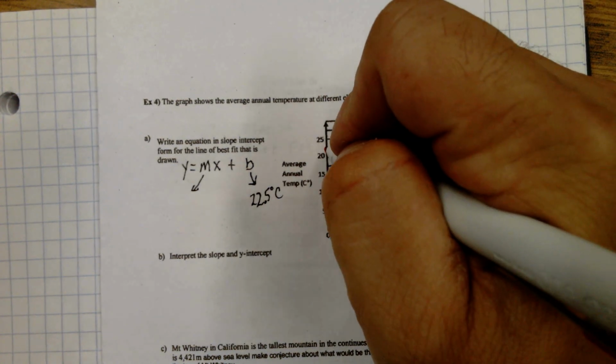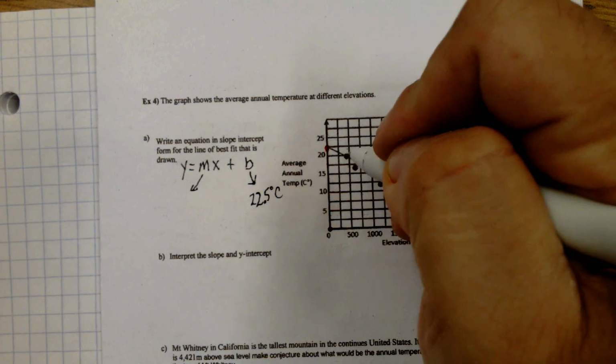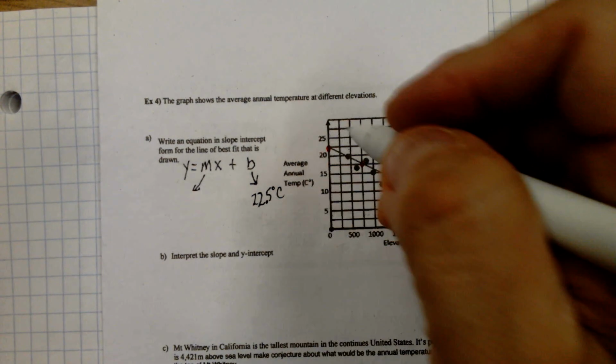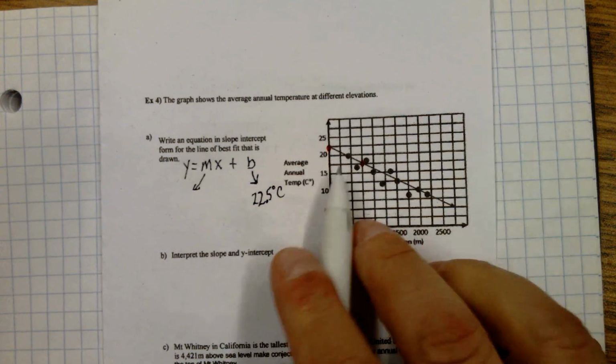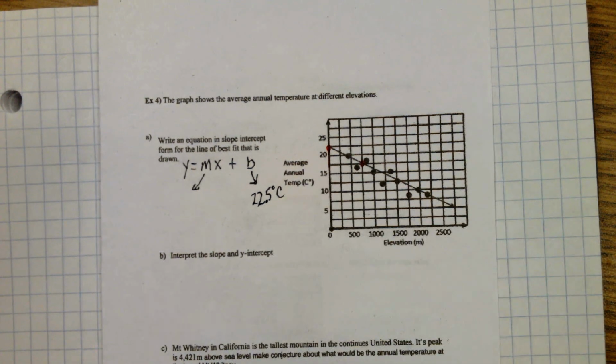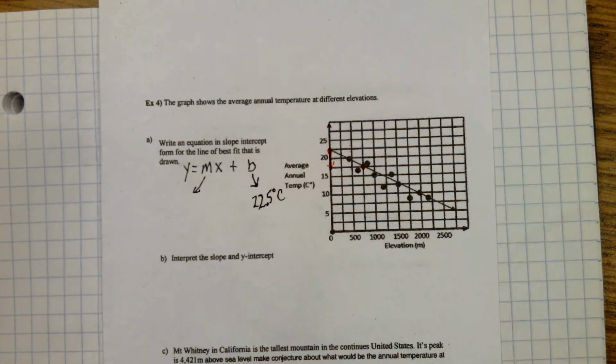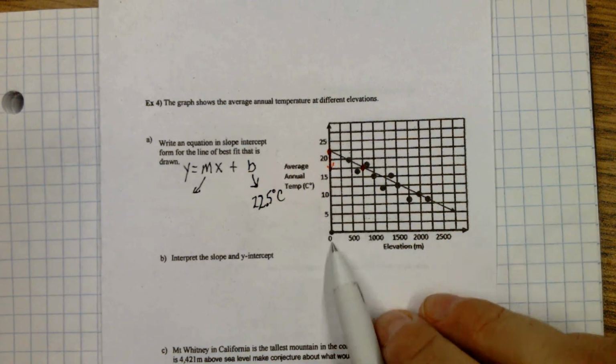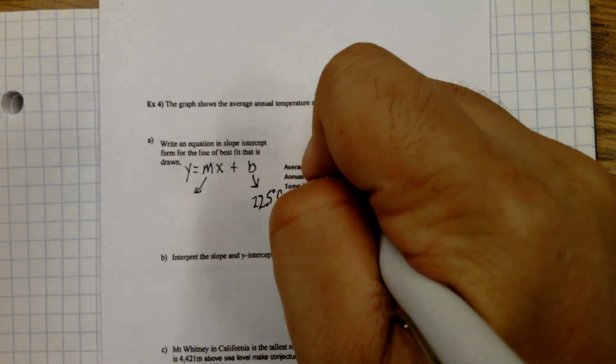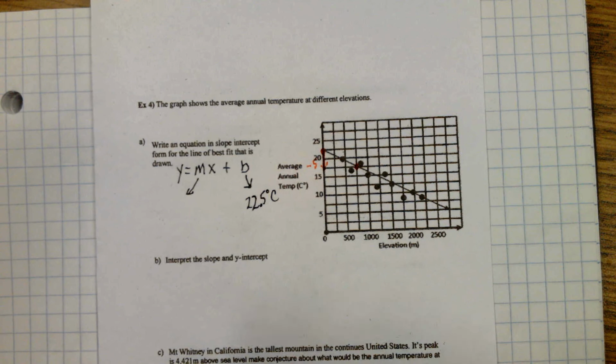So we're going to go down 2 steps. Why 2? Well, because we want to get across to this point. We want to go down and across, and to get to this point we only have to go down 2 spots. And then we're going to go across 3 spots. If I went down 2 spots, how much is that? Every 2 spots is 5. So it's down 5 degrees.